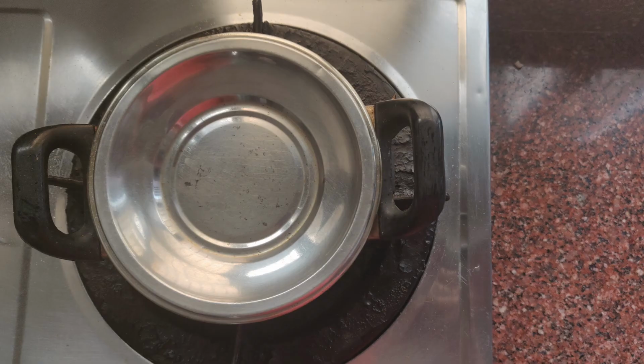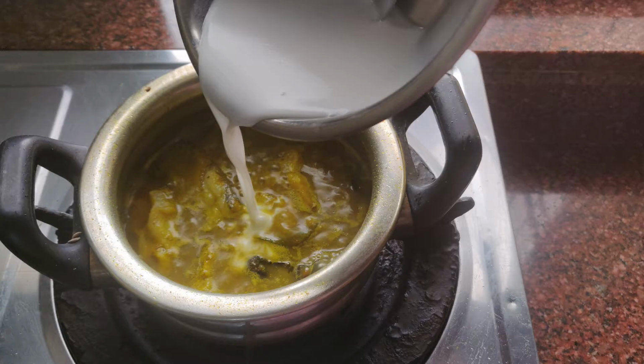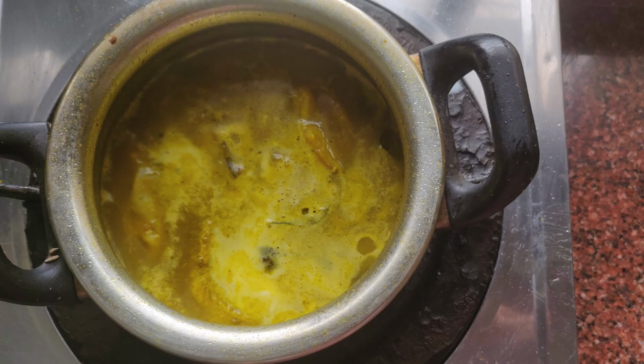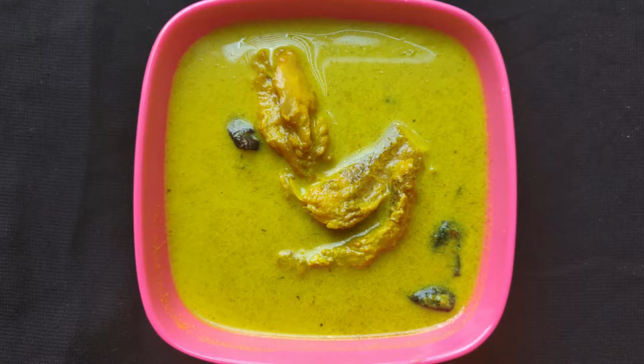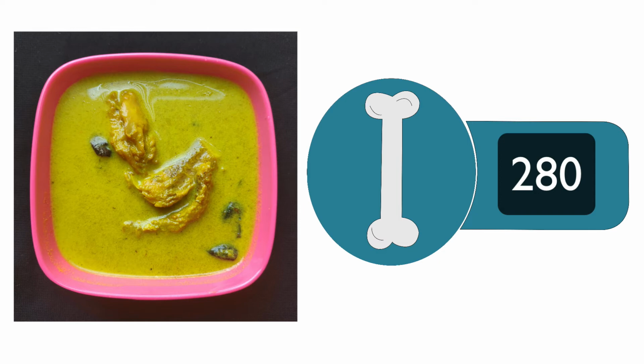Cover the pan and cook on low flame for 7 to 10 minutes. Add the prepared coconut milk to the curry and stir it. Cook for 2 minutes and switch off the flame. Bombay duck fish curry is ready. One serving of this curry gives around 280 milligrams of calcium.